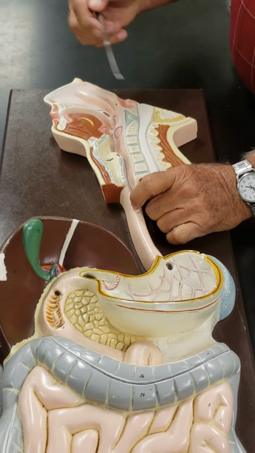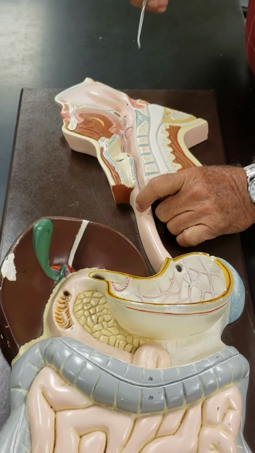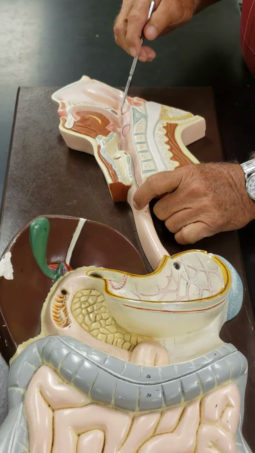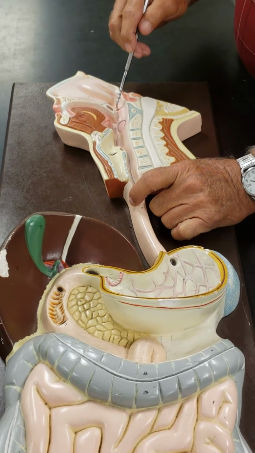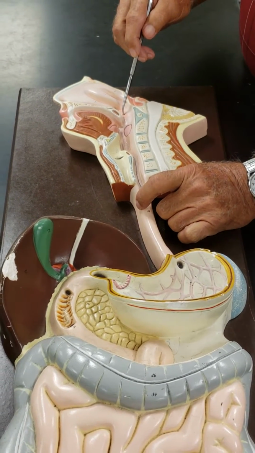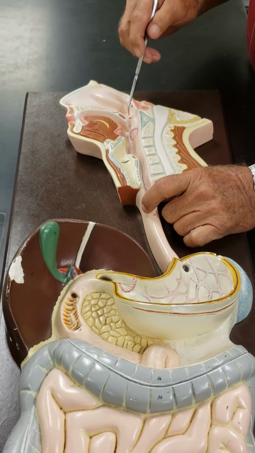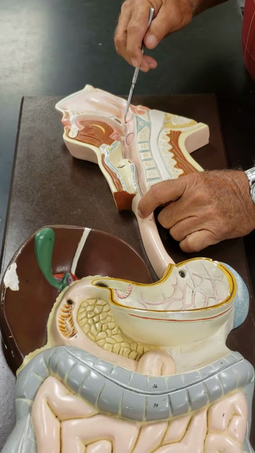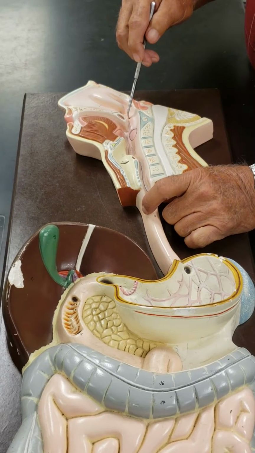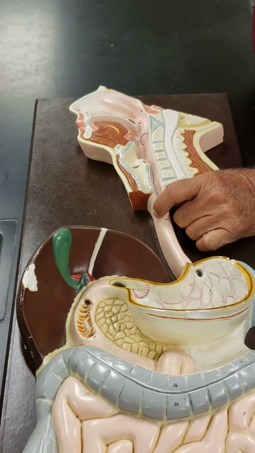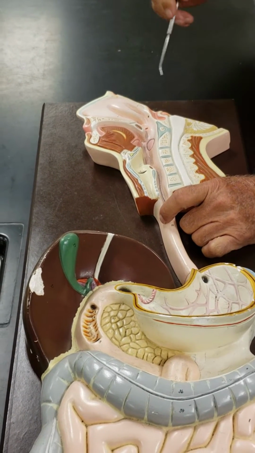Okay, now, let's back up here. This circular opening here represents the auditory tube. You know, the one that connects the middle ear to the pharynx. Or you can call it eustachian tube. But don't call it auditory canal, because that's wrong. Auditory canal is from out here to the tympanum.